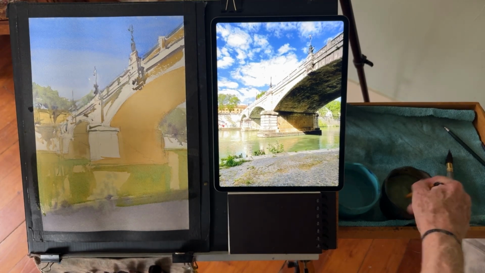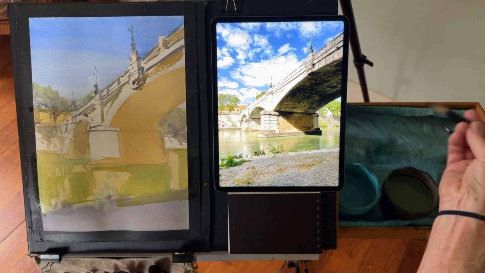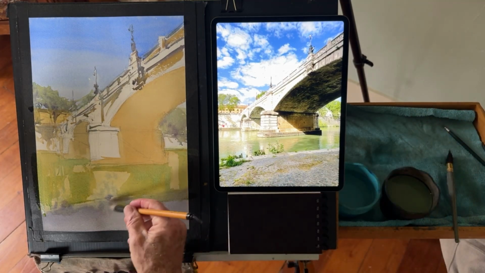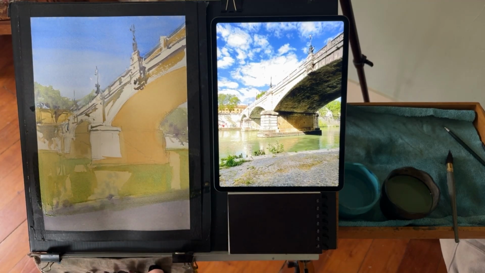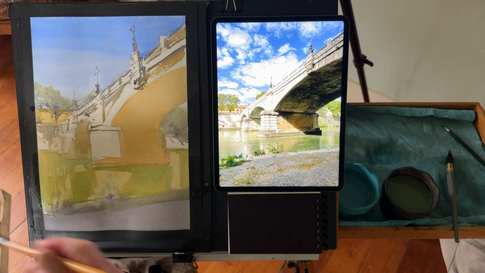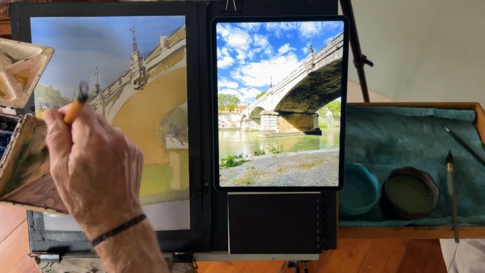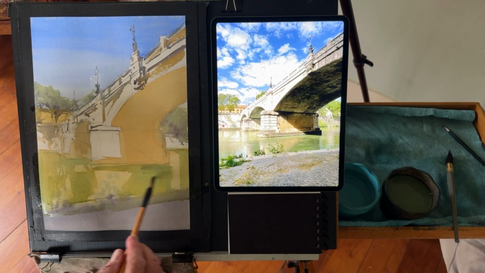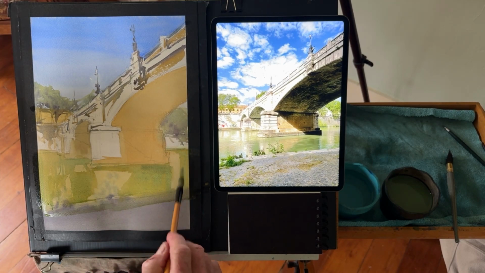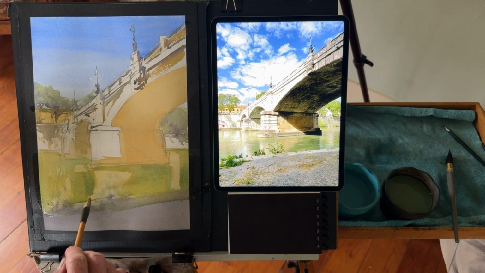Another way you can get some interesting reflections is just rinse your brush, dry it, mop it out where you don't want it. Just let it work. Maybe get some ultramarine blue in there to get a little bit darker. Touch it in. Here we go. Milk into the hot cocoa to get a more intense reflection.